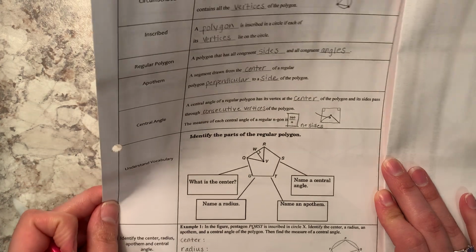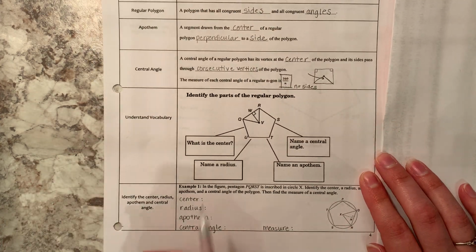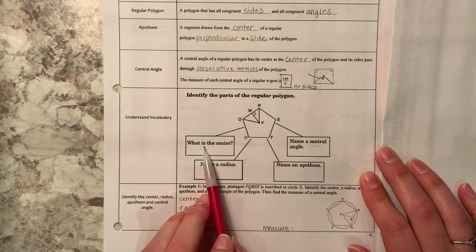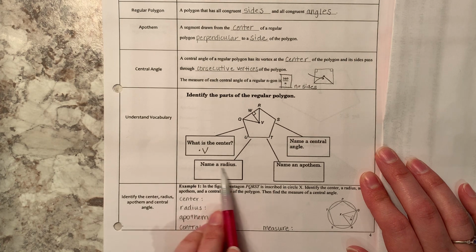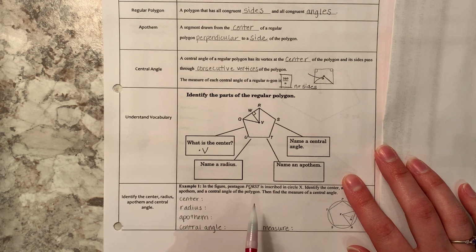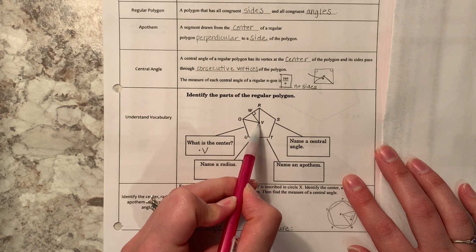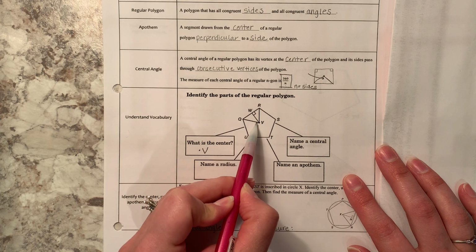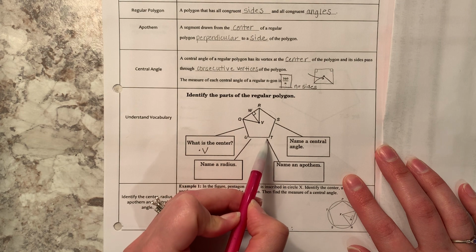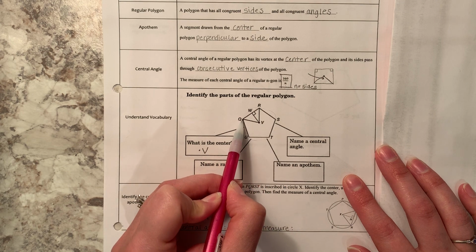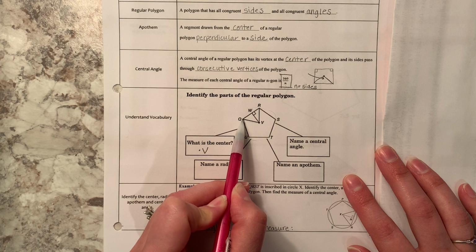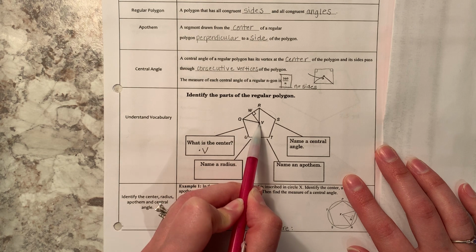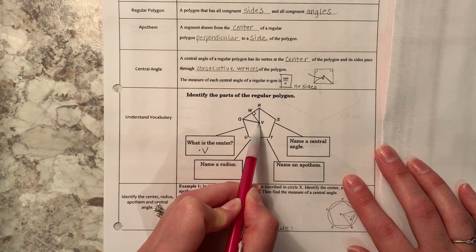All right, so let's try an example to make sure we understand the vocabulary. It says, identify the parts of the regular polygon. So given this picture, what is the center? Well, the center is point V, okay? Name a radius. Now, it's tricky because we don't have a circle, but remember that a radius needs to go to the outside of the circle. And if I were to draw a circle around this pentagon, it would have to go to the vertex of the pentagon. So this is not a radius. It has to go to the vertex of the shape. So I can say either QV or RV.